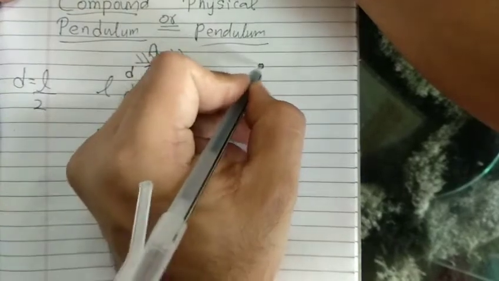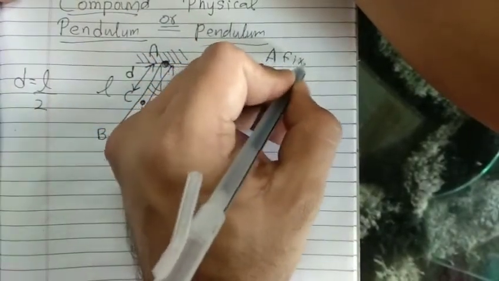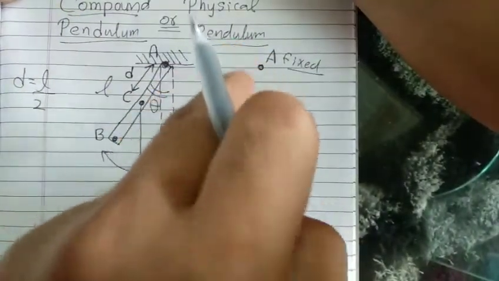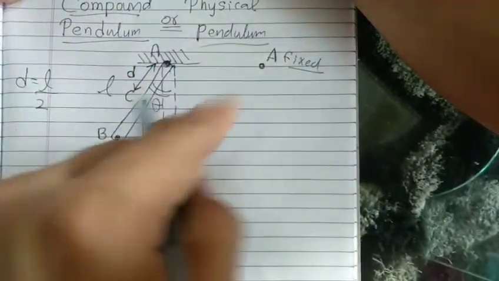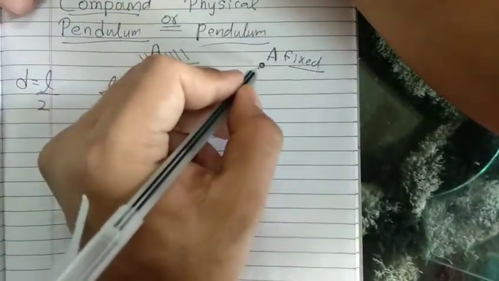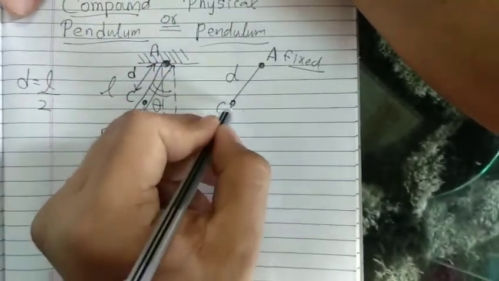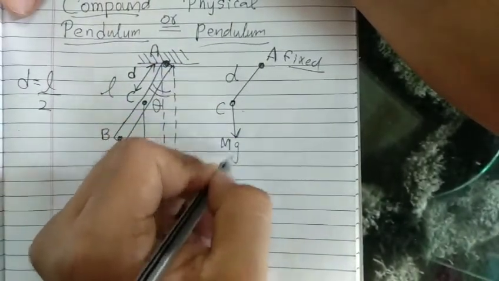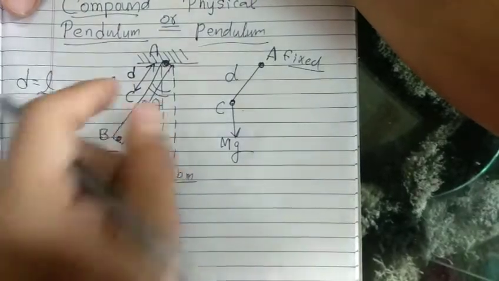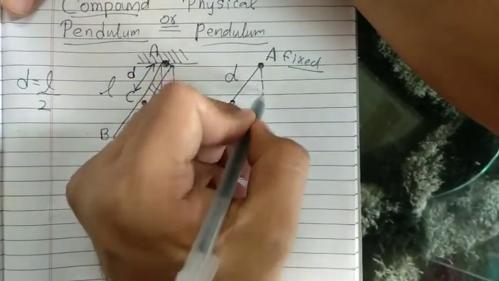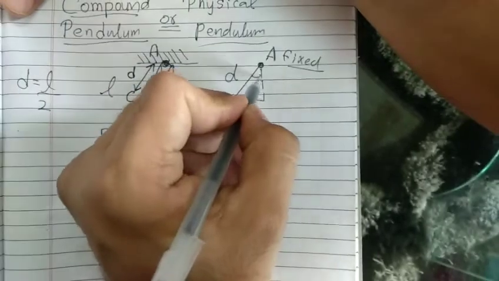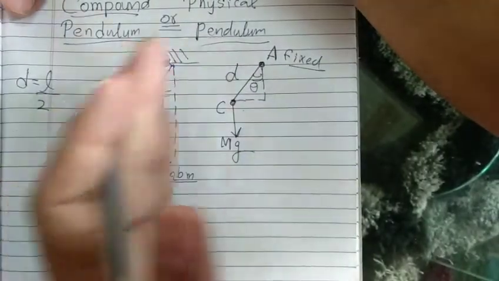Here I can consider that A is a fixed point, or the axis of rotation is passing through A. Then here is the point C, and this distance is d. This is the way the mg force is acting from the point C, and this angle is theta. This is a simplified diagram.